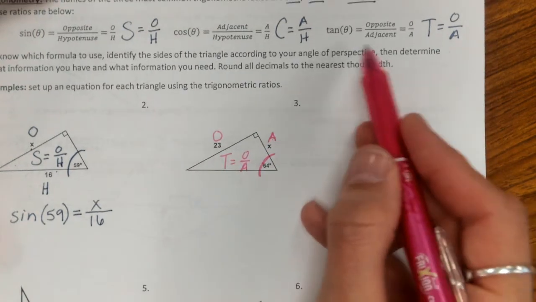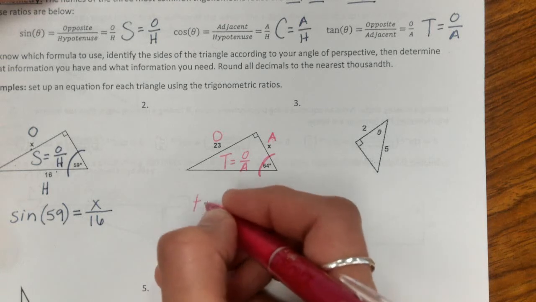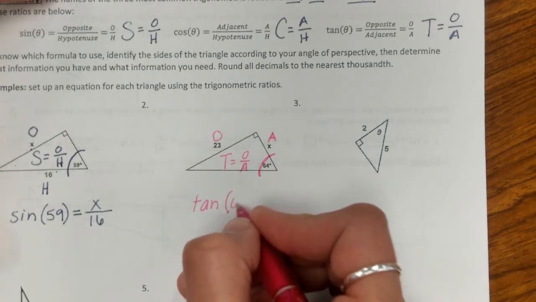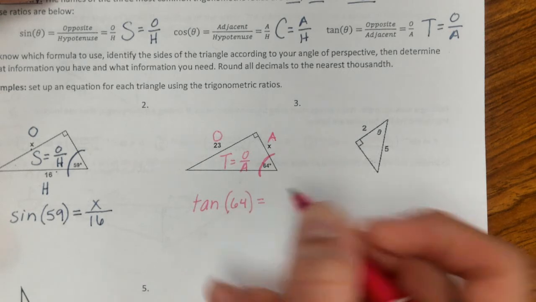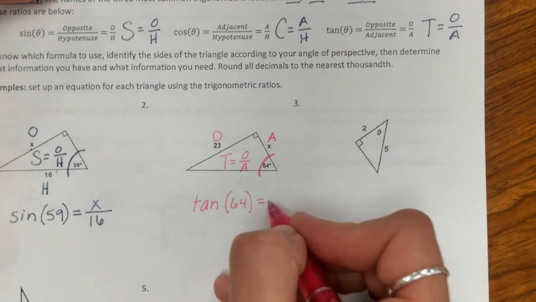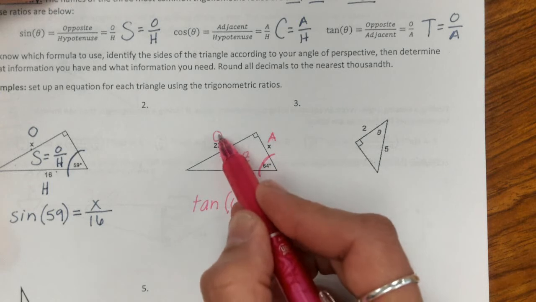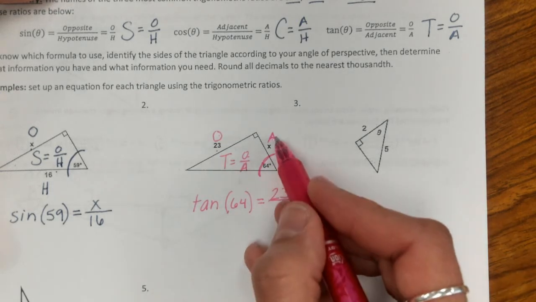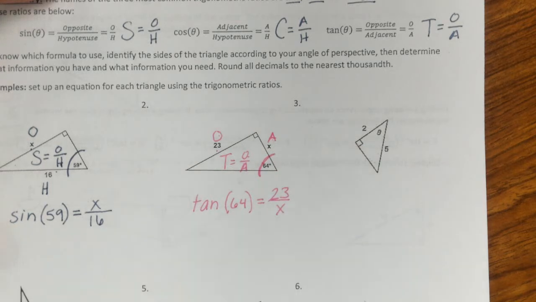So we'll fill in this formula. We have our tangent, TAN, of my reference angle here, 64. Set it equal to, forget that equal sign, we have opposite, O, 23, over adjacent, A of x. There we go.